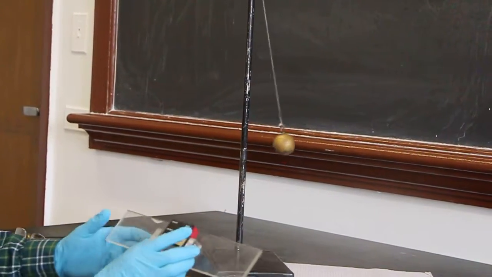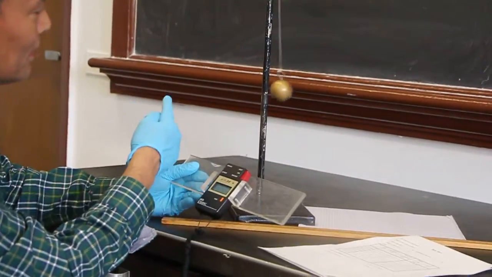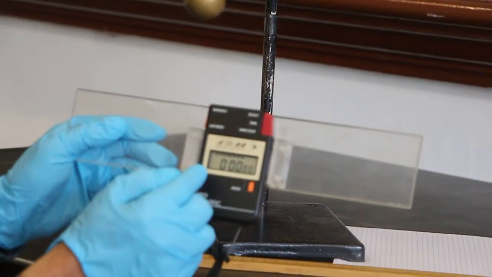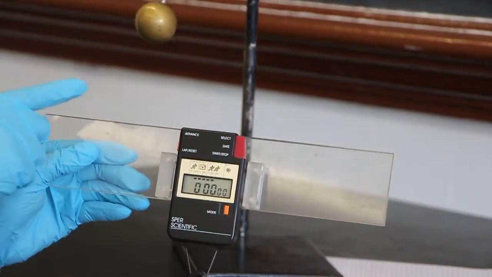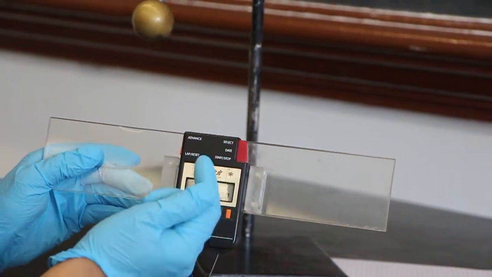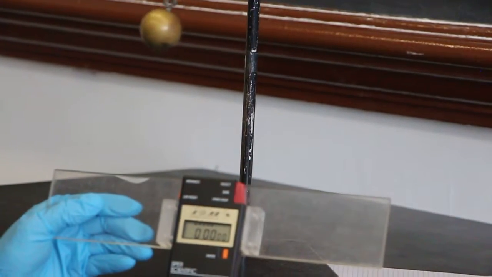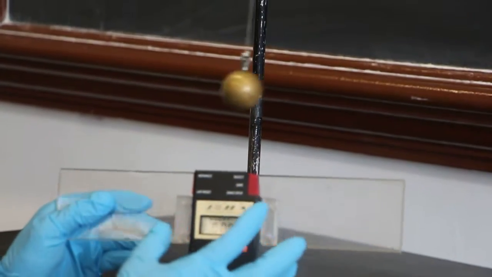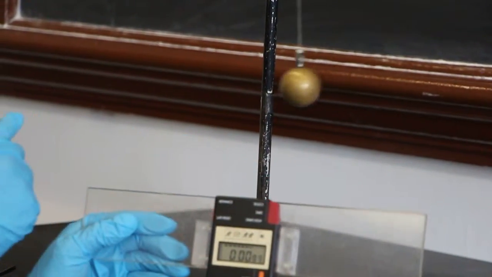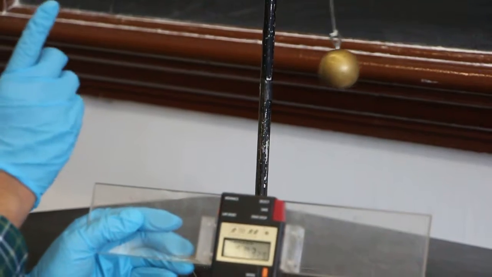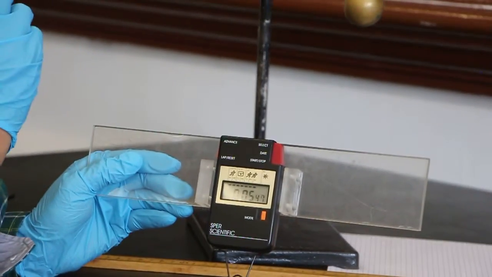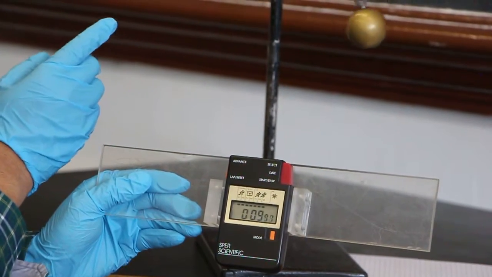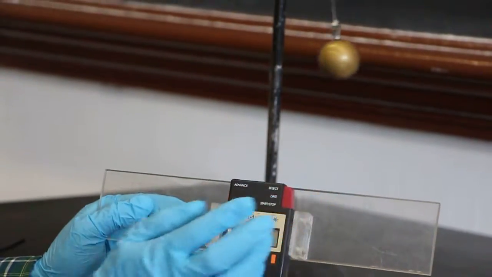Okay, so I'm going to start from this side. It works with stop, and then we will record the time, reset again, and start again. And I'm going to count for 10 oscillations. So start, 1, 2, 3, 4, 5, 6, 7, 8, 9 and 10.